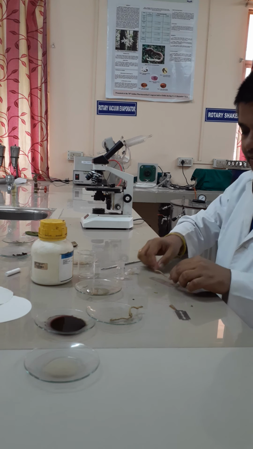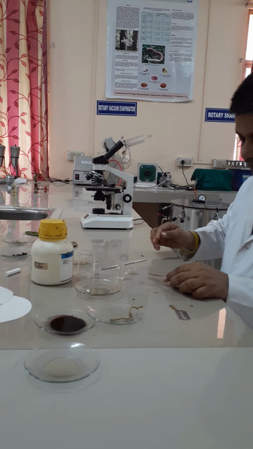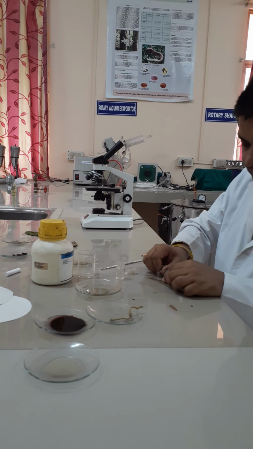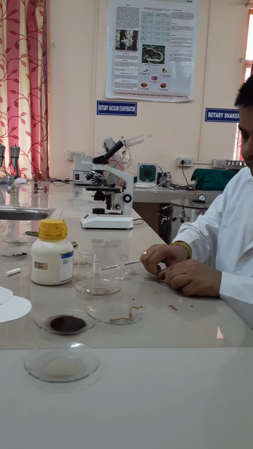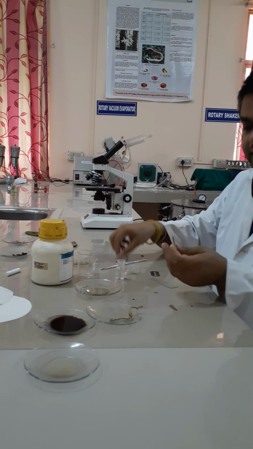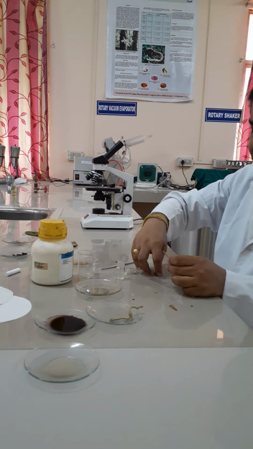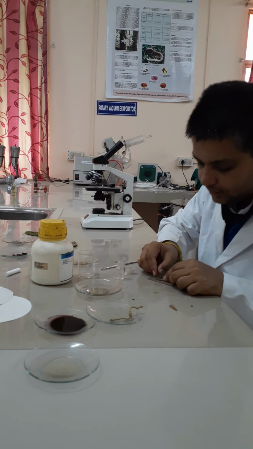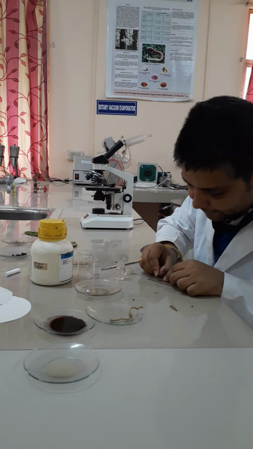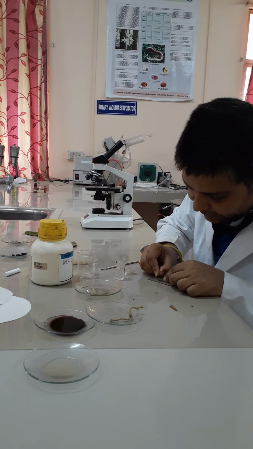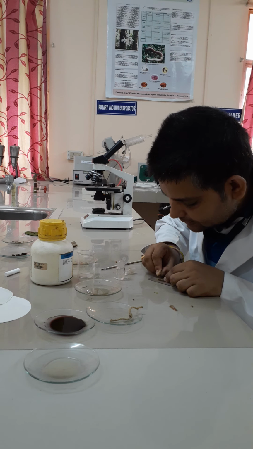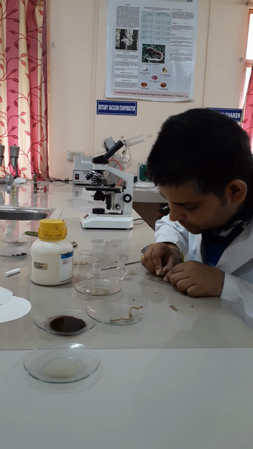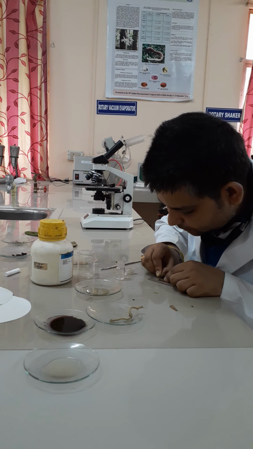First, with the help of a blade, you just cut it. You can see the surface is level now. Now always take the section with the edge of the blade, so that your section will be the thinnest one. If your section is thick, then you may not observe the cellular characteristics properly.